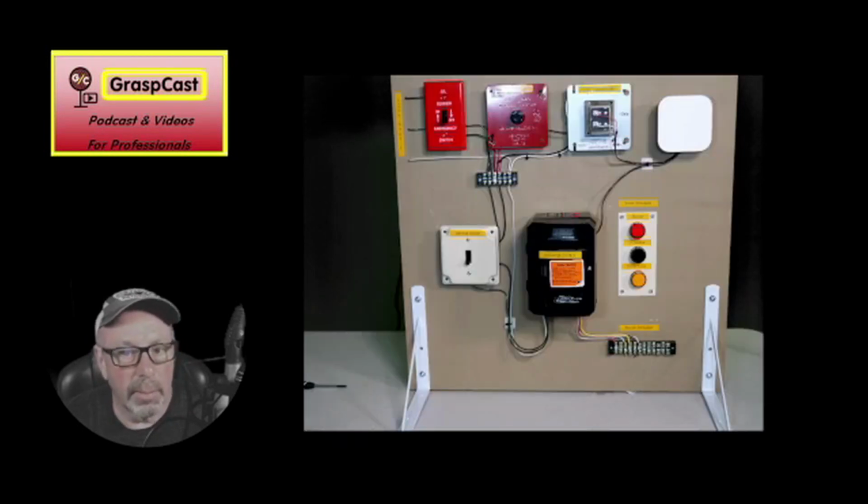In this video, we will be taking a look at how the line voltage components are connected at the boiler. I have the demo board up and running so we can take a close look at the equipment commonly used on today's heating systems.